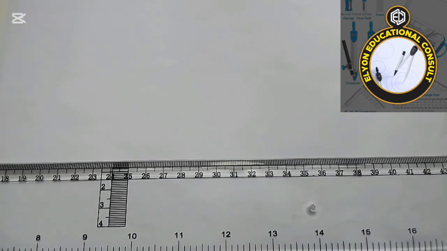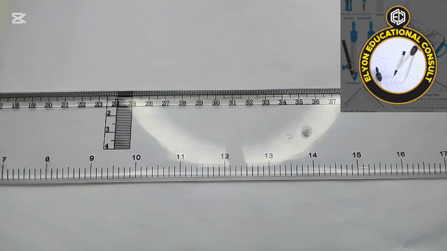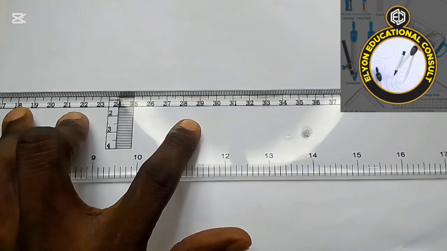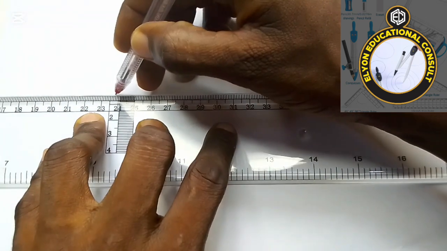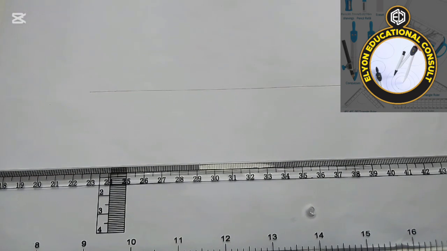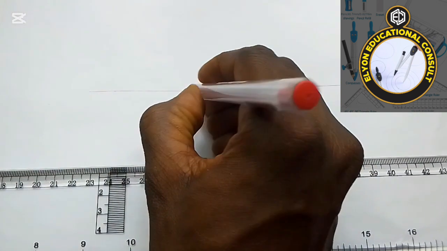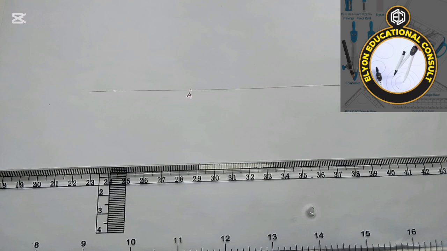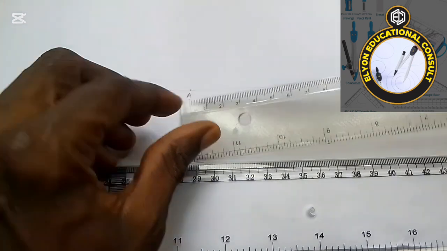The first thing we are going to do is draw the baseline. Draw your baseline. We pick a point on the baseline, call this point A. The question says the size of the pentagon is 40, that is 4 centimeters.